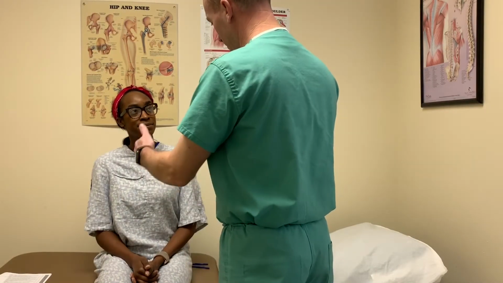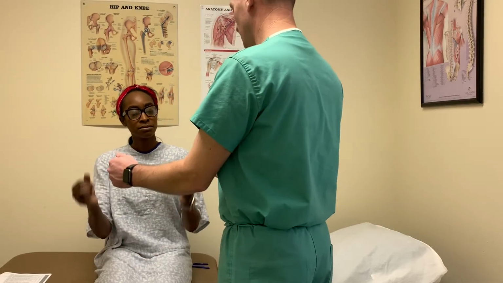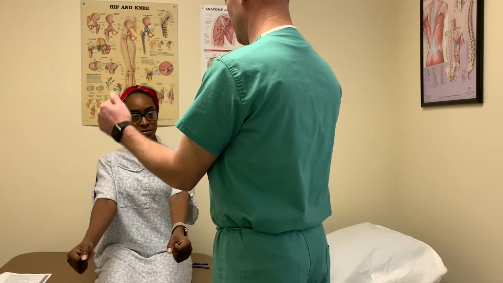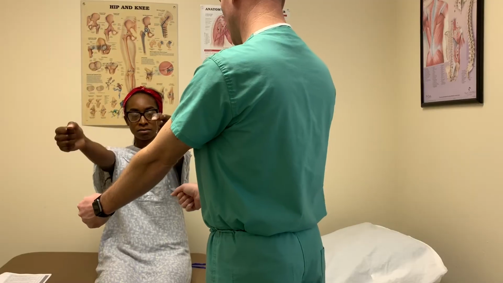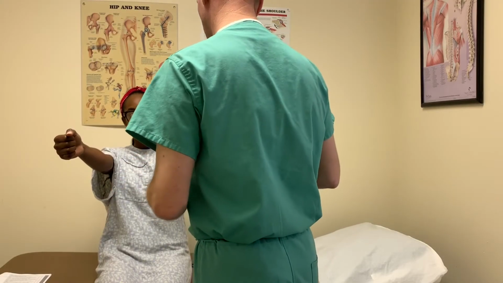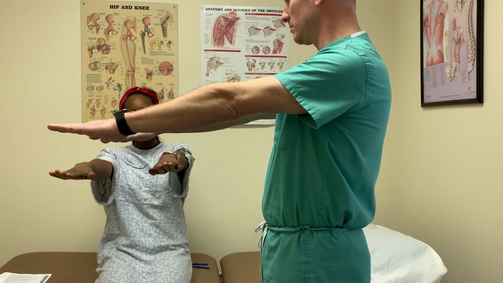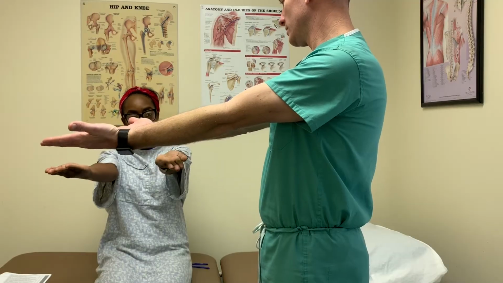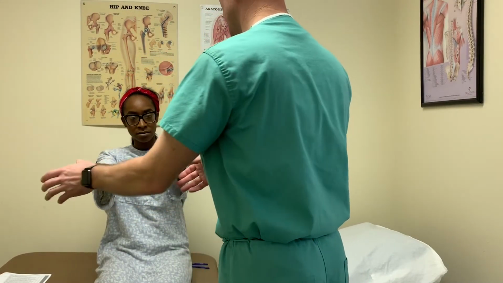Okay, now we're going to keep moving down the body and the arms. I want to look at your elbows next. If you can, just put your arms out in front of you. I'd like for you to flex them like this, and then extend all the way out, straight, very good. Now if you can, place your palms down, and then up for me. Okay, very good.